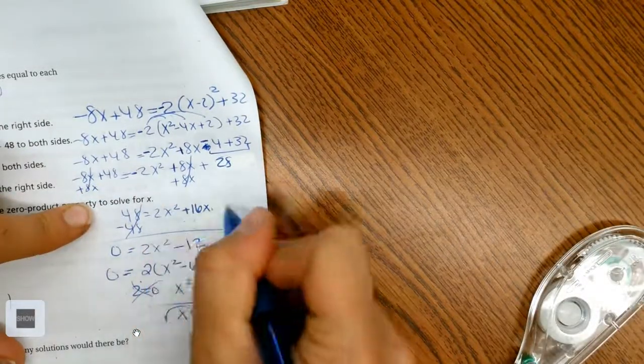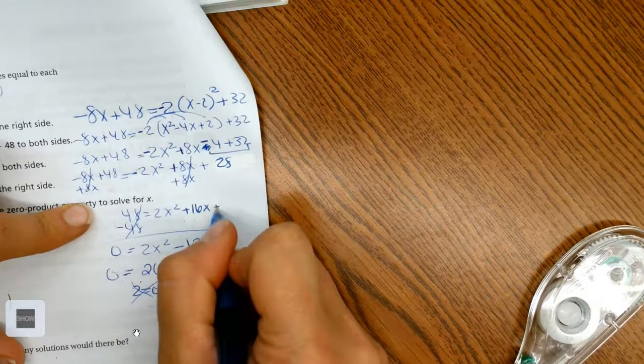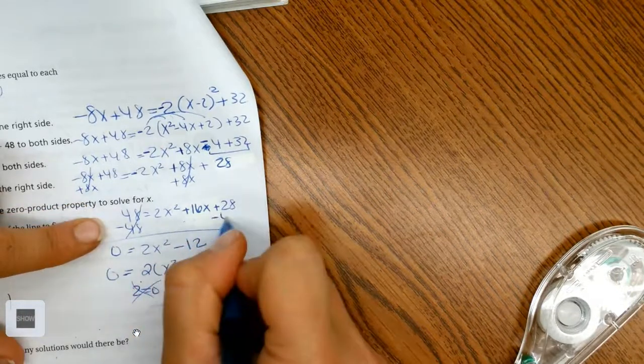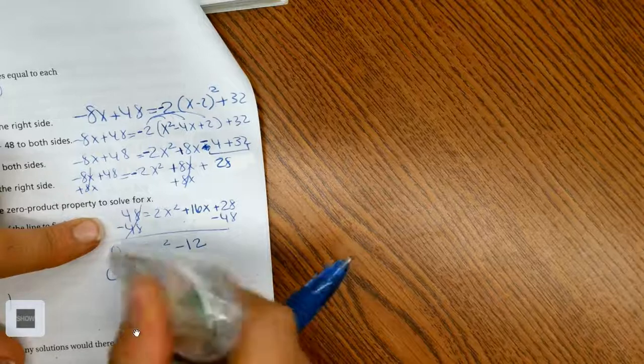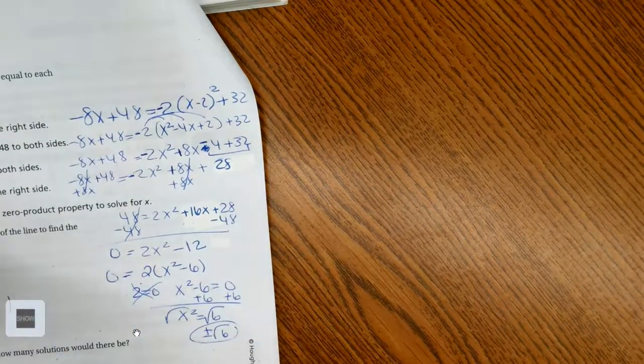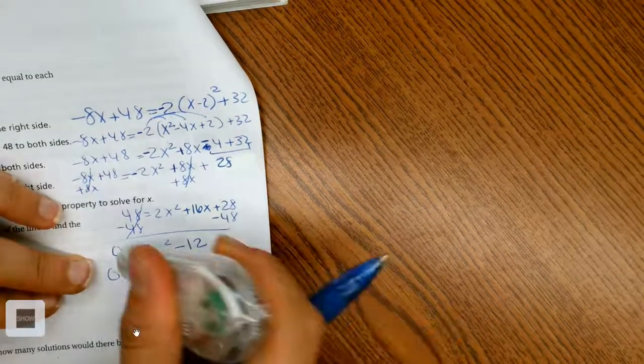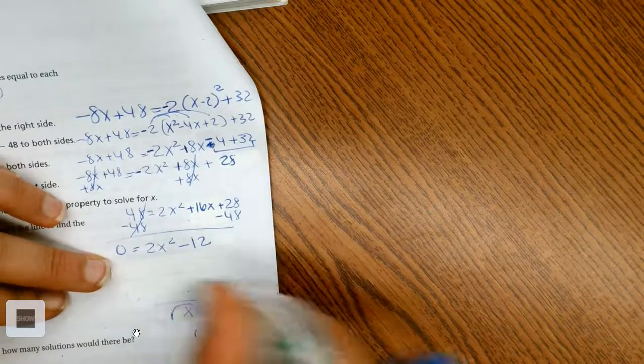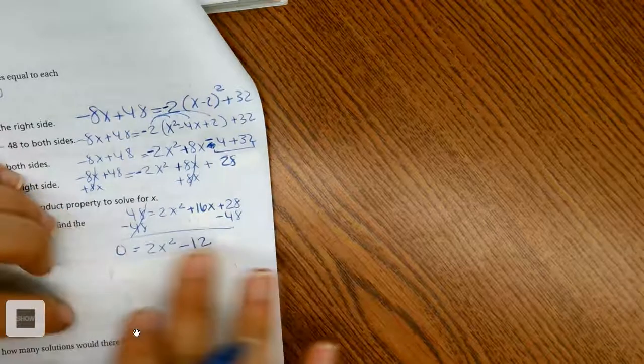I had plus 28, so 28 minus 48. It's just from there down that got messed up. When you copy a problem over, make sure you copy it correctly or it's going to give you a headache. Because when you go to plug back in, it's not going to work.